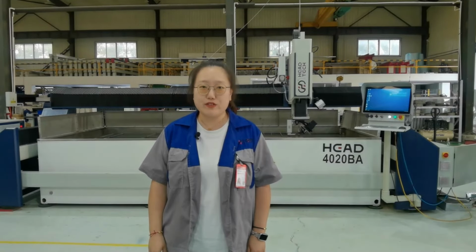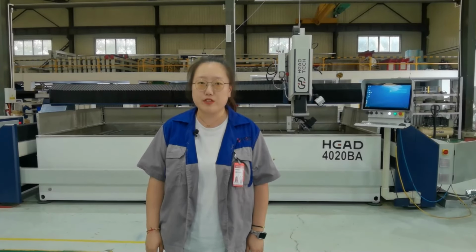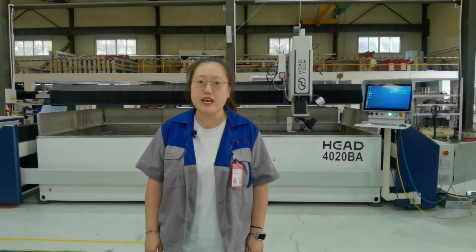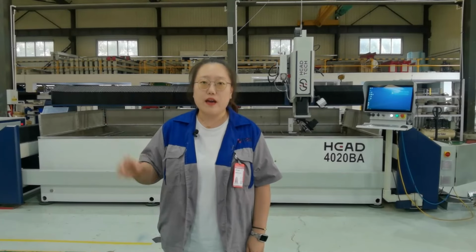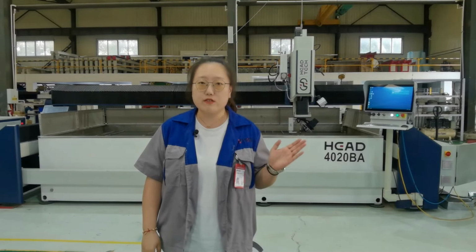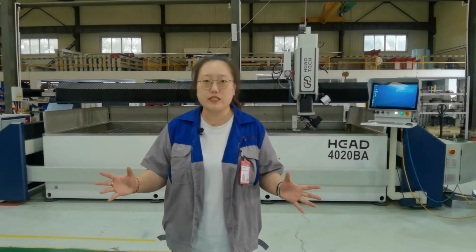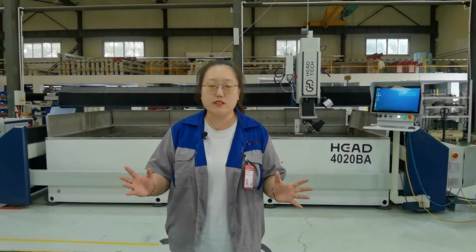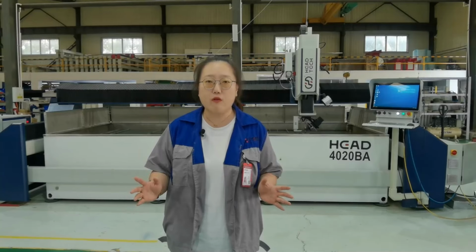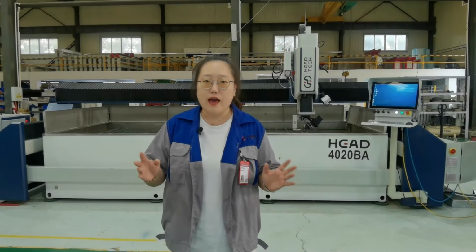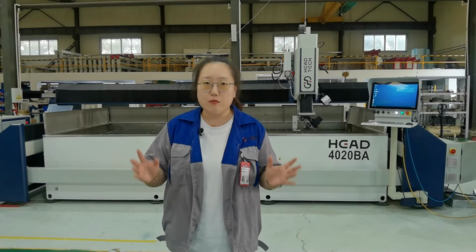Today I will introduce your machine one part at a time, and I will show you how to use and operate it, including the CNC control system, the cutting table, the abrasive control system and the high pressure pump, and how to use the whole machine including all the parts. This machine is a new design and a very high level one, so I will show you every part and let you know more details.